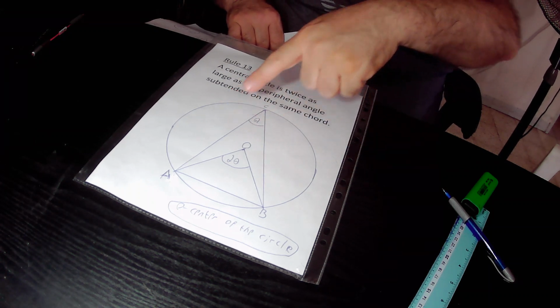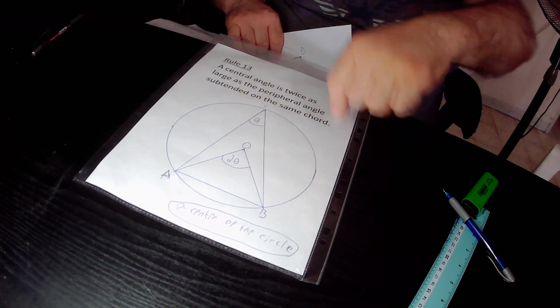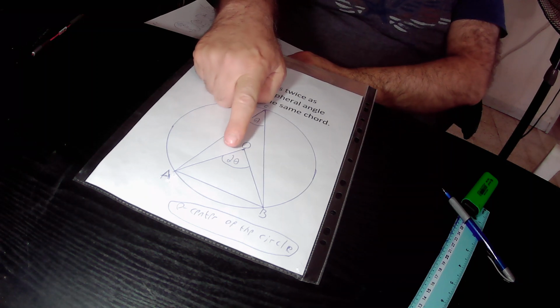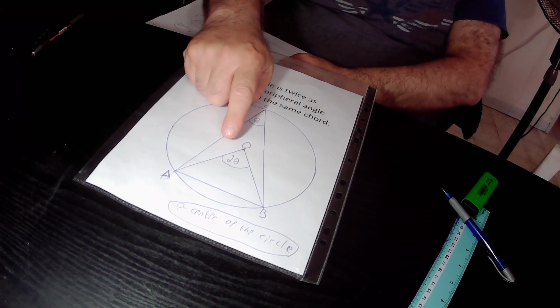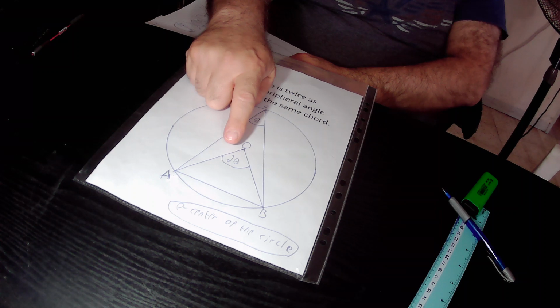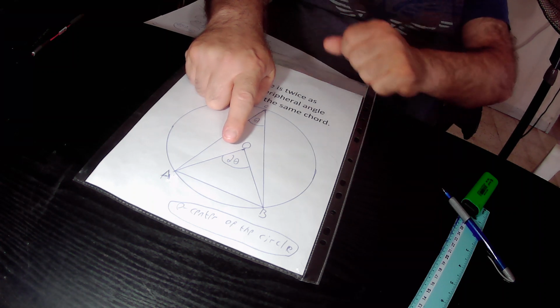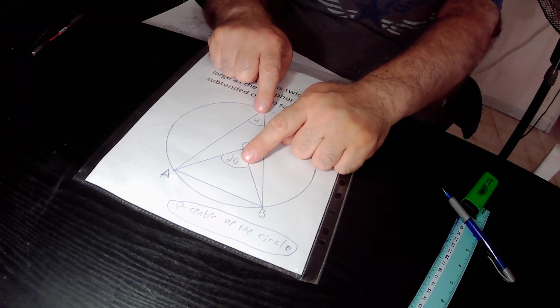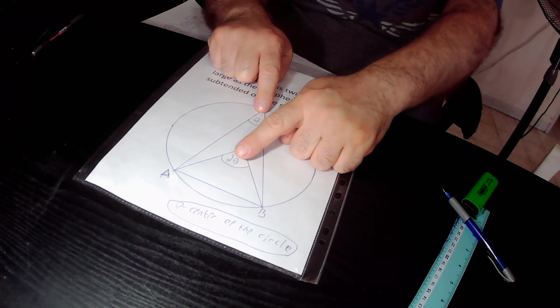This peripheral angle ACB is subtended on chord AB. Likewise, we have also here central angle AOB, and this central angle AOB is also subtended on the same chord AB. So those two angles are both subtended on chord AB.